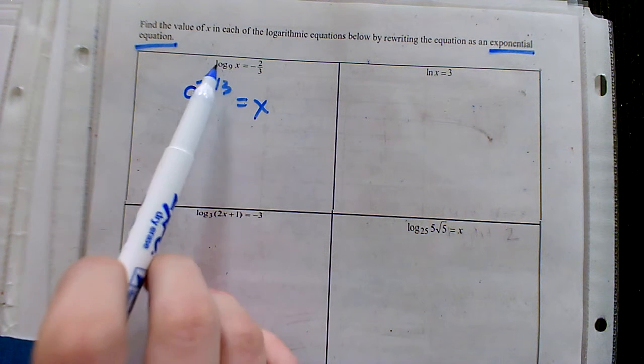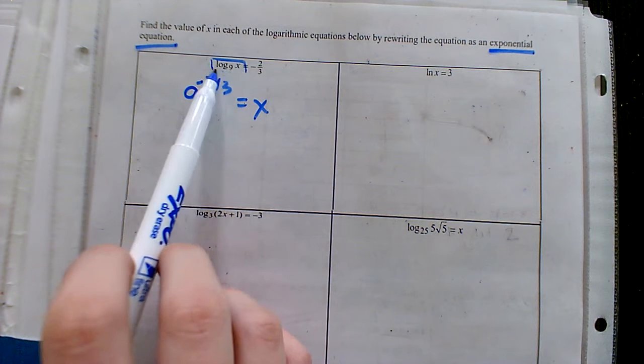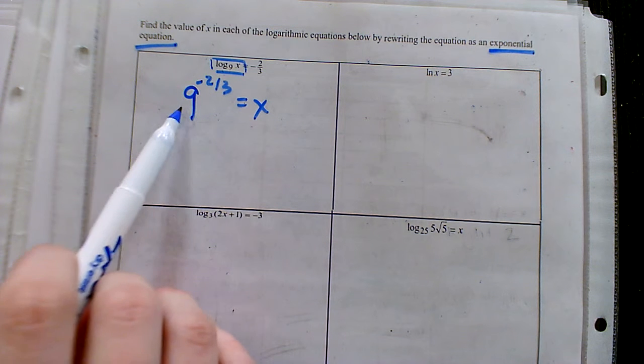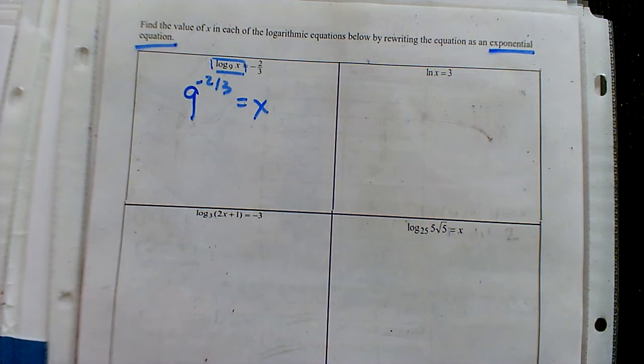Notice how we can't exactly type in log base 9 of x on our calculator because we have a variable in there, but when we convert it to an exponential, we could type in 9 to the -2/3 power on our calculator, right? Maybe give that a shot.